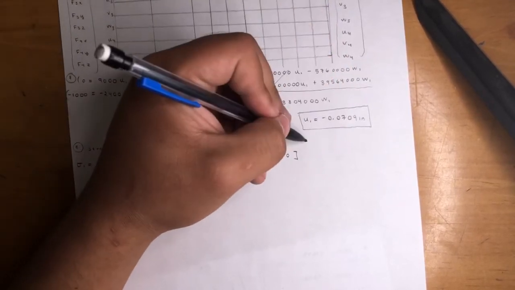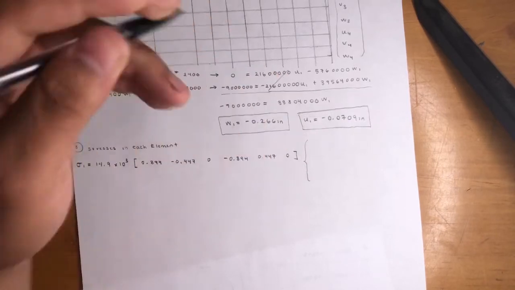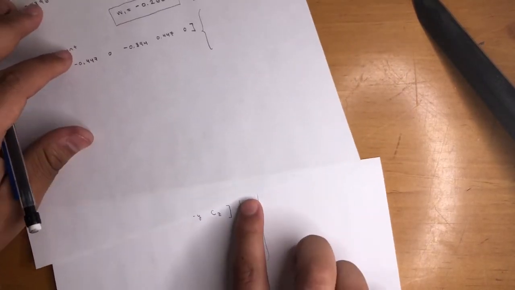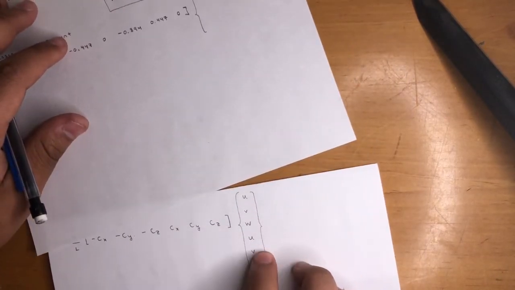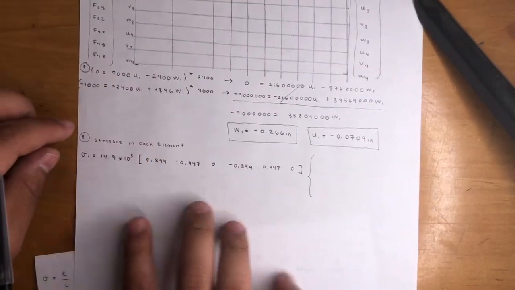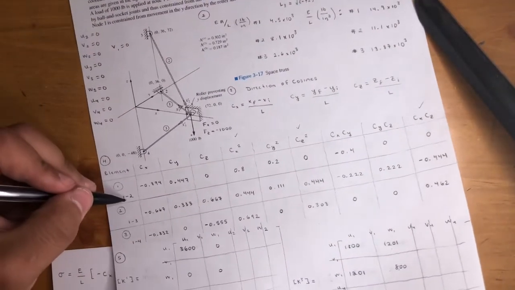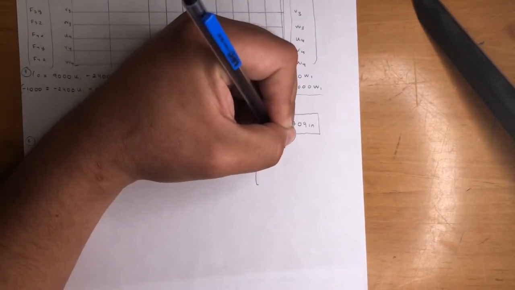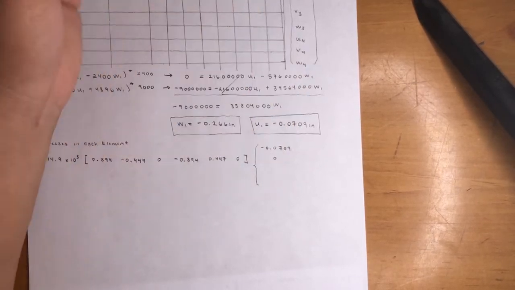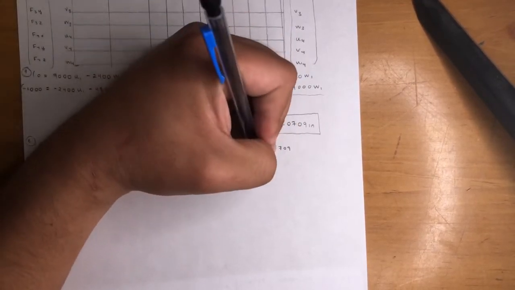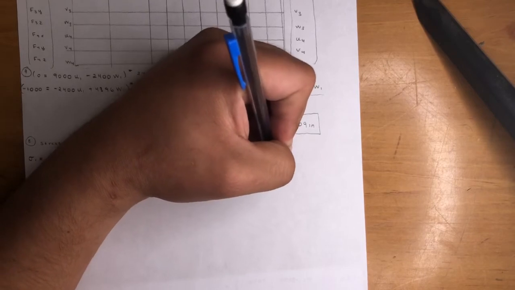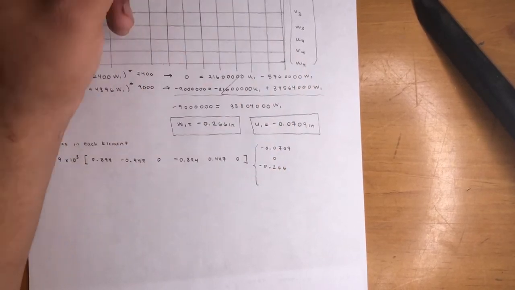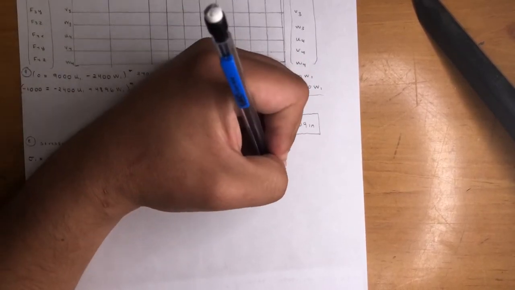Okay, now this is going to get multiplied to the displacement vector. It's U1, V1, W1, U2, V2, W2 for element 1, because it's between nodes 1 and 2, right? So it's U1, which was, we found, negative 0.0709. V1 was 0, right? Remember the boundary condition? Then W1 was negative 0.266. Then U2, V2, W2 were all zeros, boundary conditions.